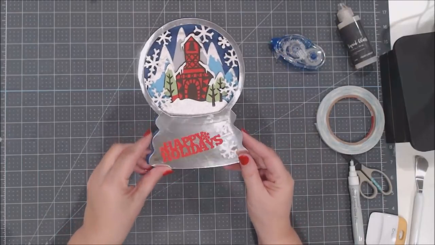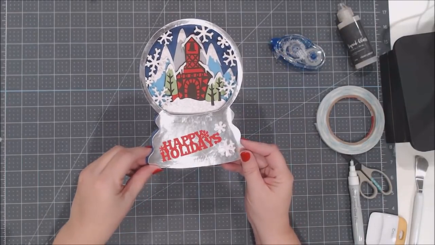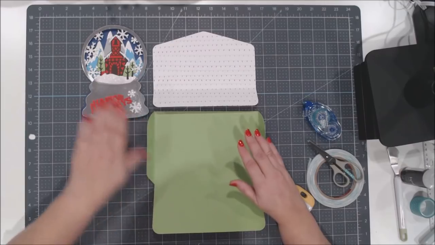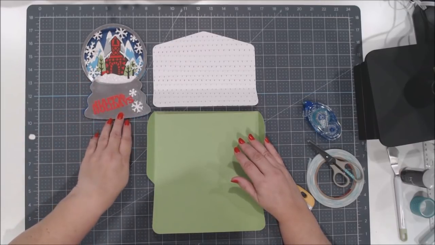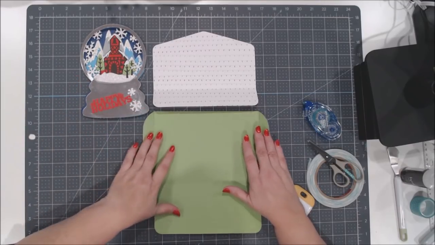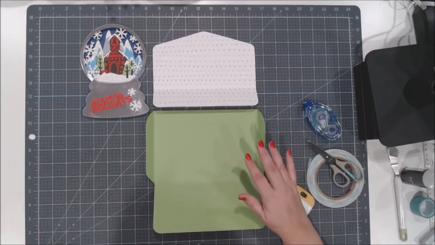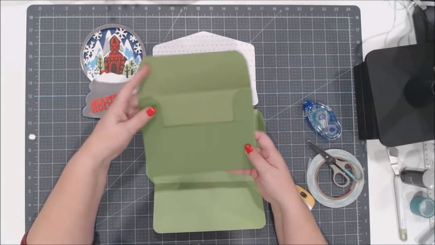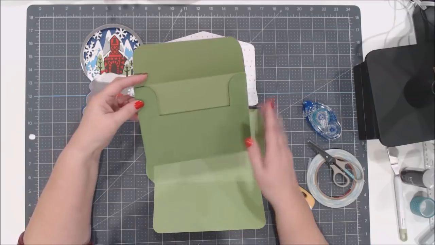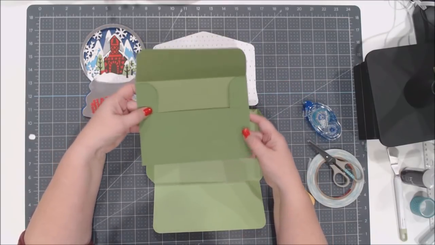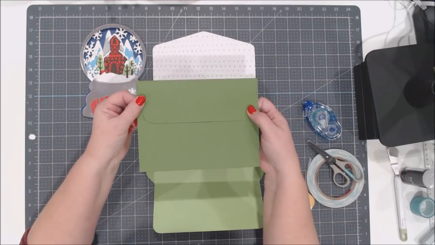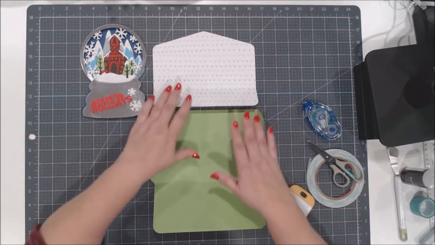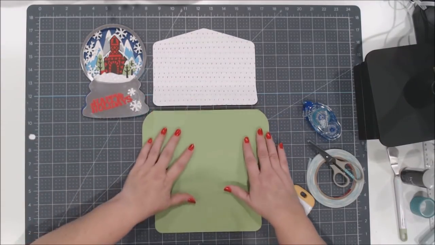I'm going to show you how to put the envelope together for this card as well, because it's a little bit different. So the snow globe card does come with an envelope, but this envelope is completely different than the one that I showed you to put together earlier for the other card. This one was all one piece, and you just folded up the edges and voila, you had your card. This one comes as two pieces. So let me show you.